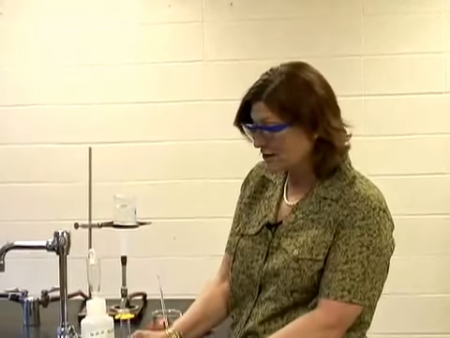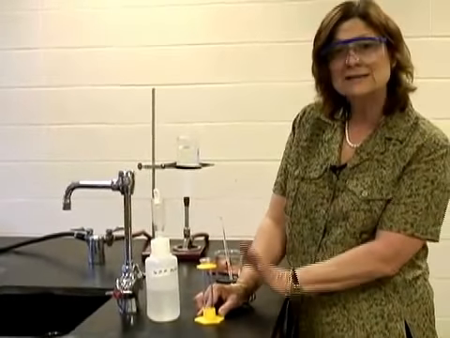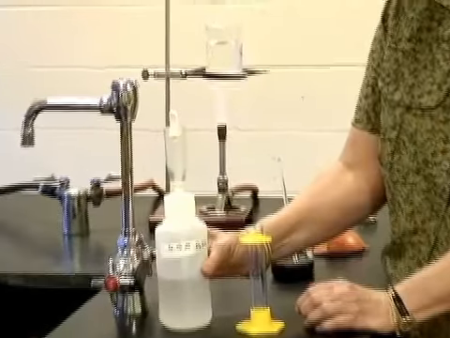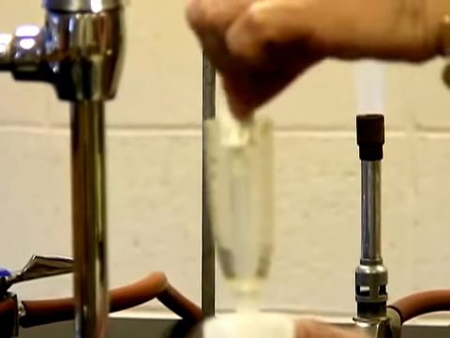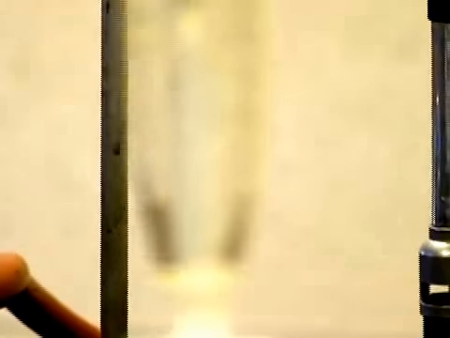Now, after we wash it with the warm water one more time, then we will add 15 milliliters of sulfuric acid, that is 6 molar. And you'll notice this lab requires a lot of solutions of different concentrations. And this requires 6 molar sulfuric acid. And therefore, I have a graduated cylinder here that is the right size. And I'm going to fill it to 15 milliliters with this sulfuric acid.